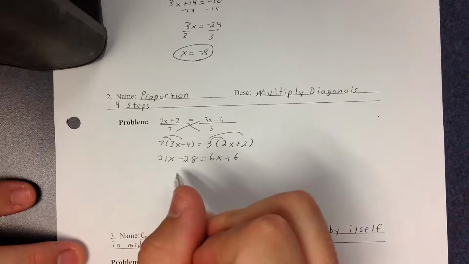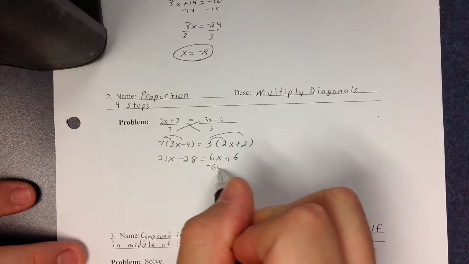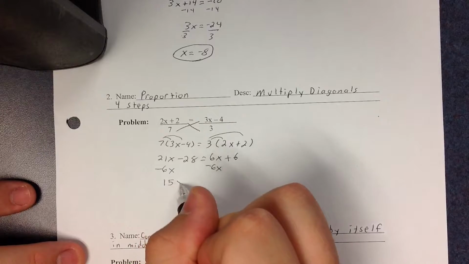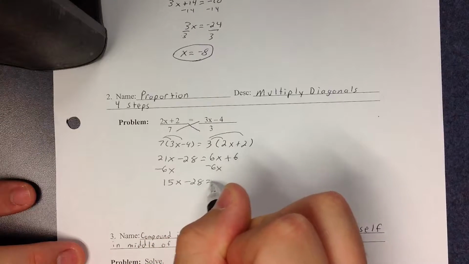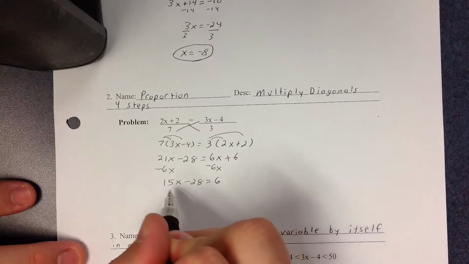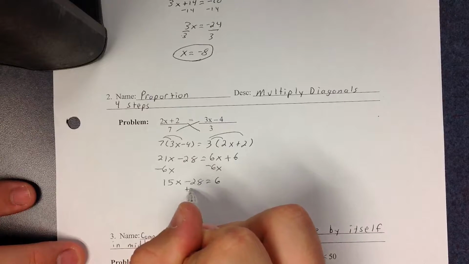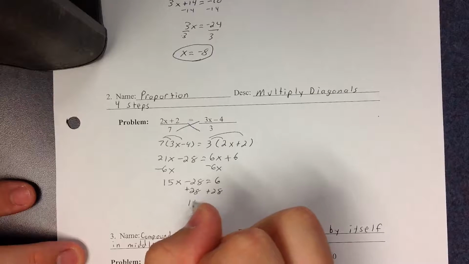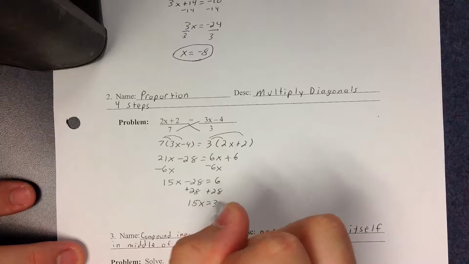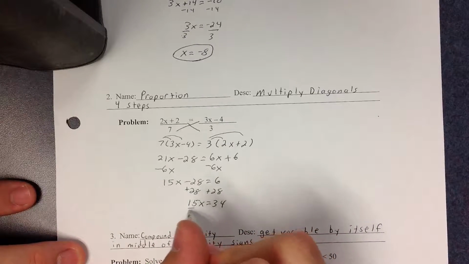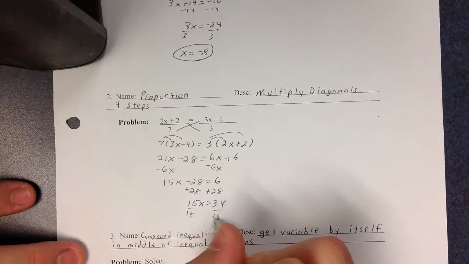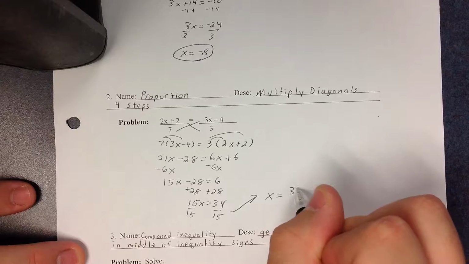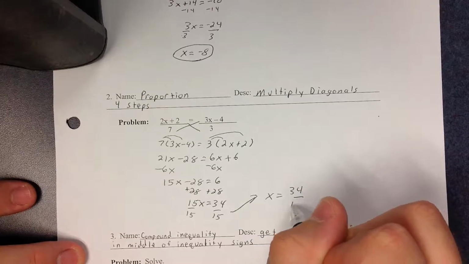So again, we're trying to get the variable on one side, so I'm going to pick on the smaller variable and subtract 6x, which gives me 15x minus 28 equals 6. So the variable's on the left-hand side, so I need to get rid of the minus 28 by adding 28. So I get 15x equals 34. And then finally I need to divide both sides by 15. So that gives me x equals 34 over 15.